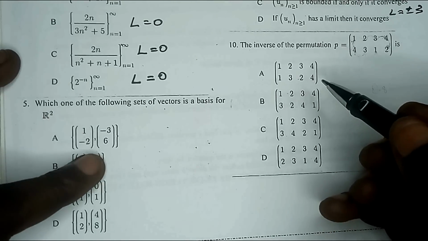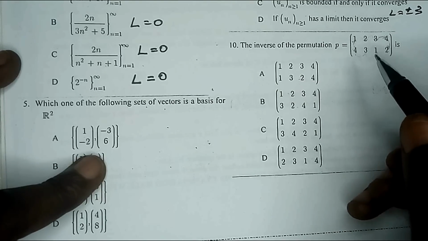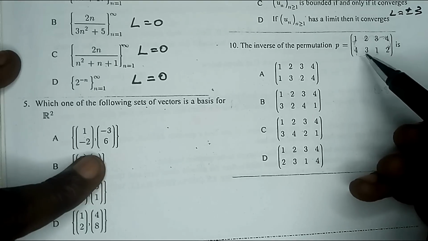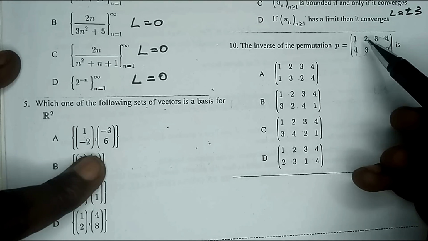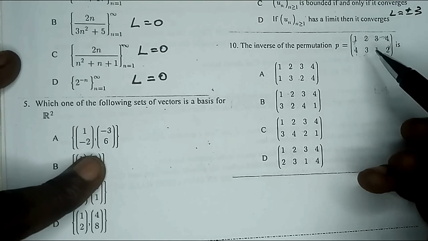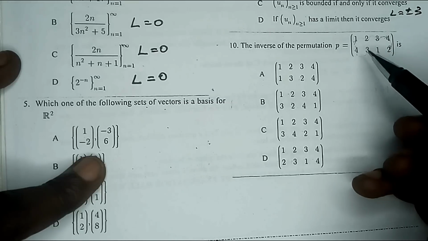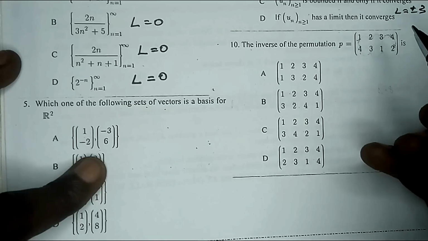Number 10, to find the inverse of a permutation, the shortcut would simply be to look at the way the images are being mapped back to their objects. So I simply mark the images back to their objects and reorder, a quick way of getting the inverse of that permutation.